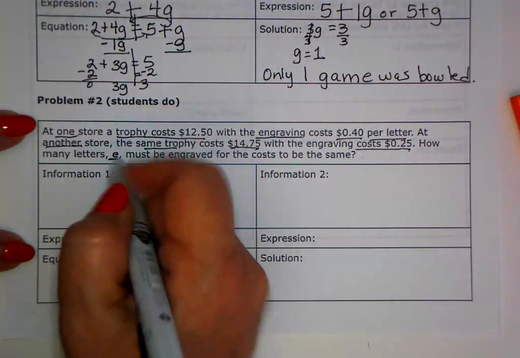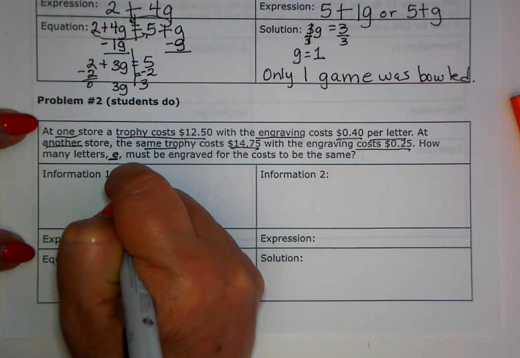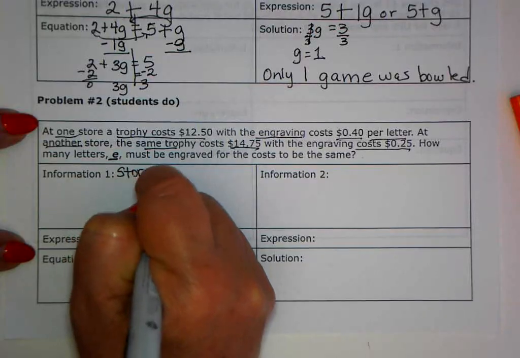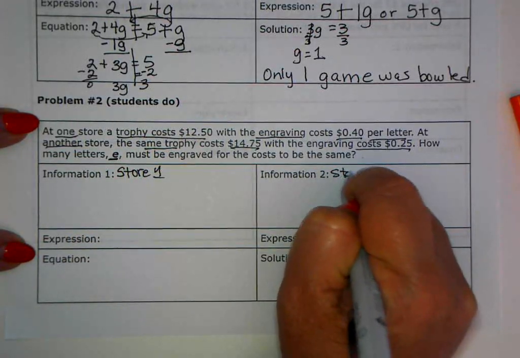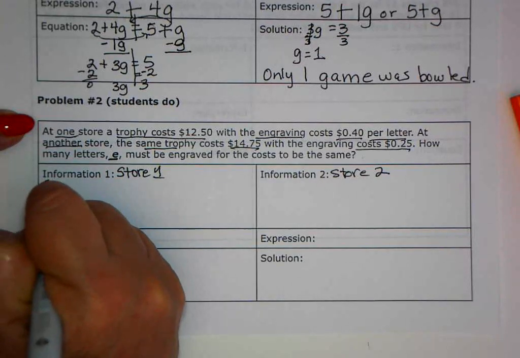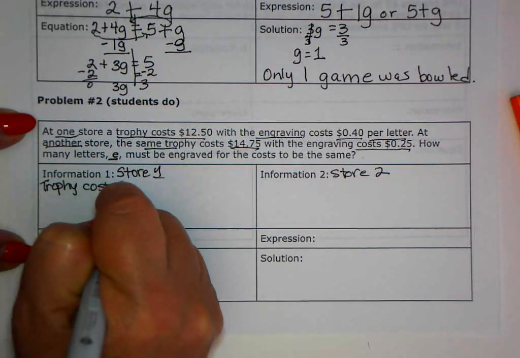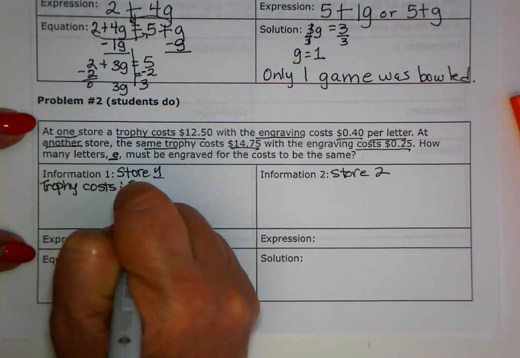On this information, I'm going to simply have store 1. And this is store 2. So I need trophy cost. This is at $12.50.